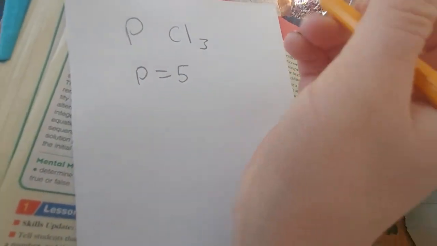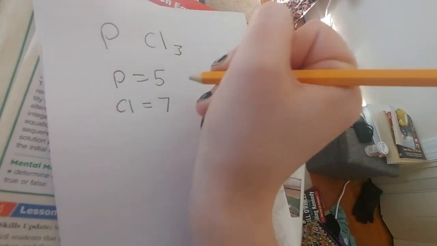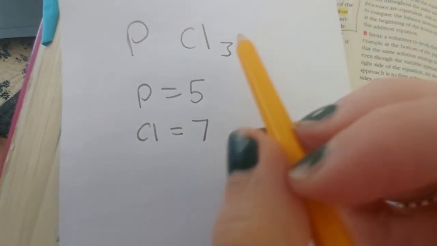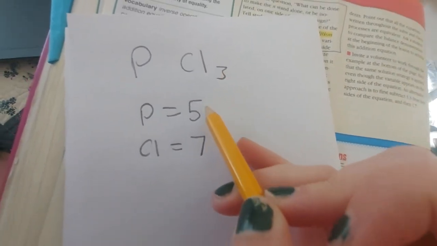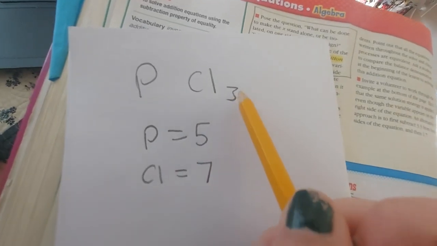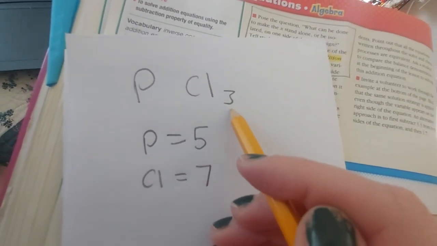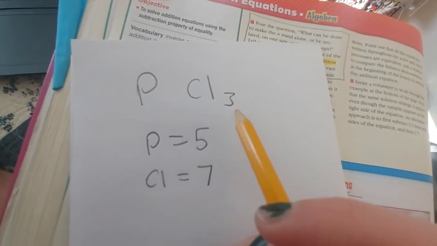Now, using our valence electron chart, we know that P, or phosphorus, has 5 valence electrons, and Cl, or chlorine, has 7. Previous to this, we were not paying attention to this number here; last class I told you to ignore it. Now we're going to start paying attention to it, because it is relevant to how many total valence electrons a molecule has.